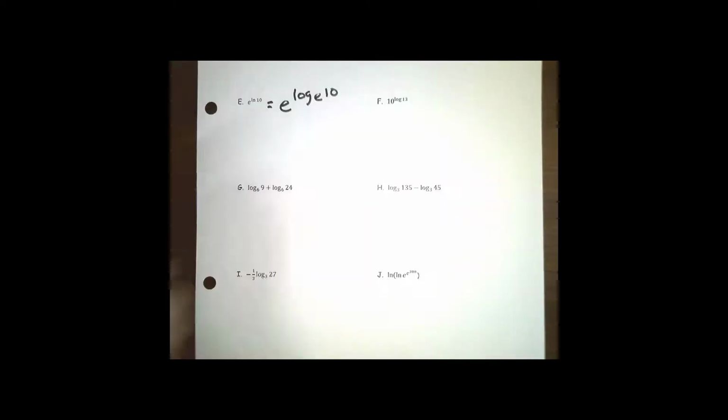So let's try number, these aren't even numbered, it's a letter E. All right, e to the natural log of 10 power. So remember, natural log means log base e. So this is e to the log base e of 10. And then when these bases are the same, both e in this case, then this is just equal to the 10.